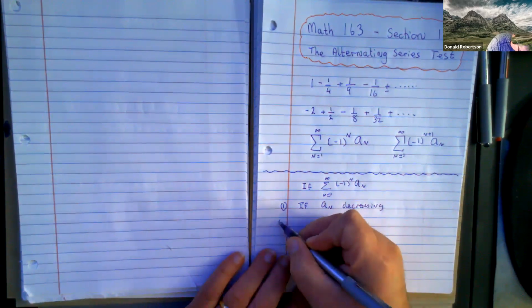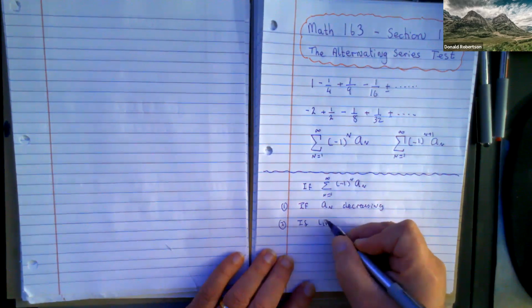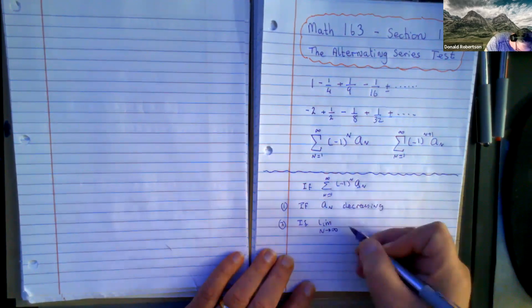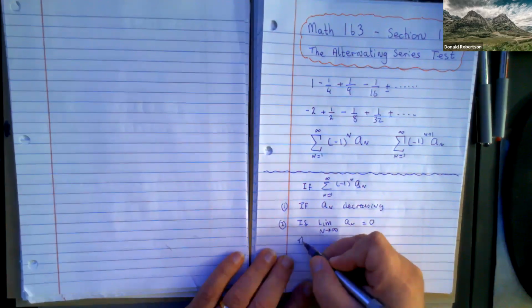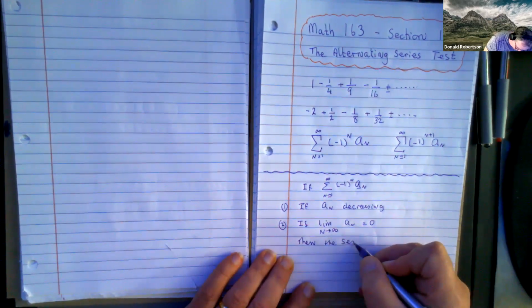And secondly, if the limit as n tends to infinity of just this piece is equal to 0, then the series converges.